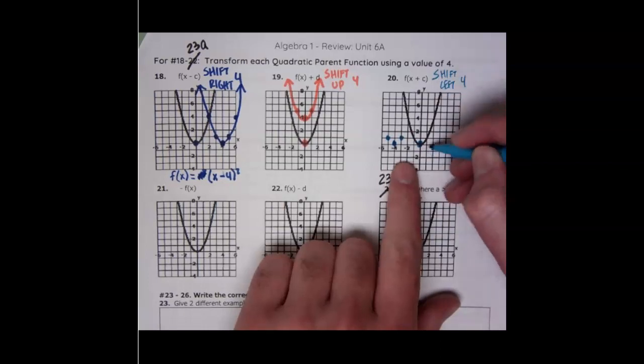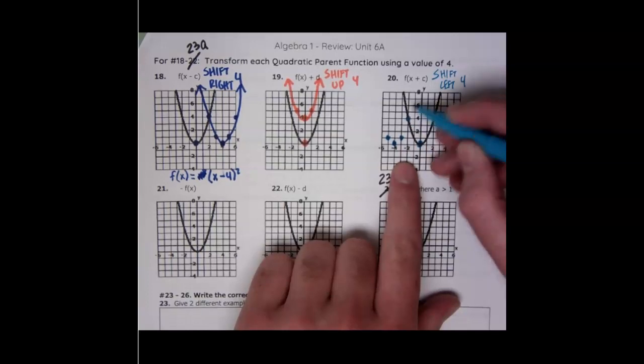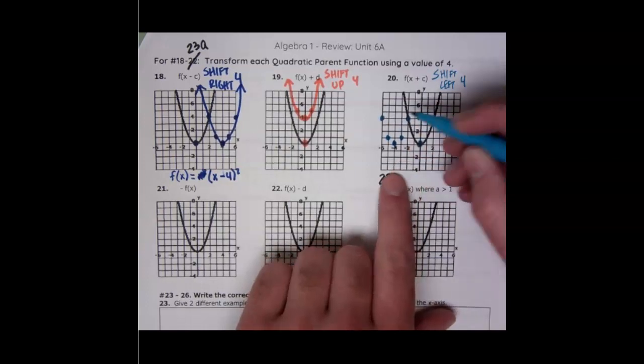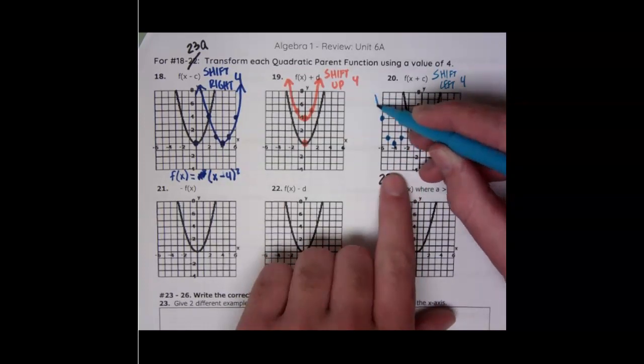Right? I could even do 2, 4. So like this is a point right here, and I could go over 1, 2, 3, 4. This is a point right here. 1, 2, 3, 4. Then I would connect my points.